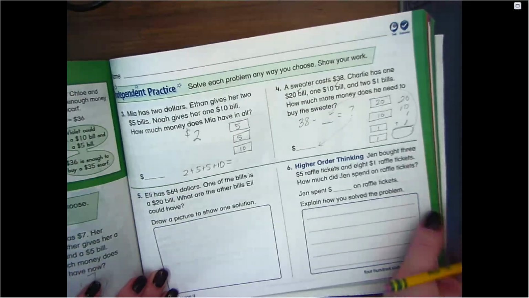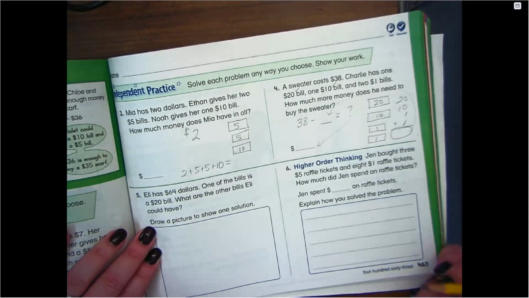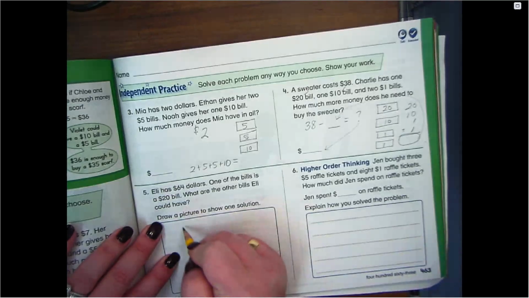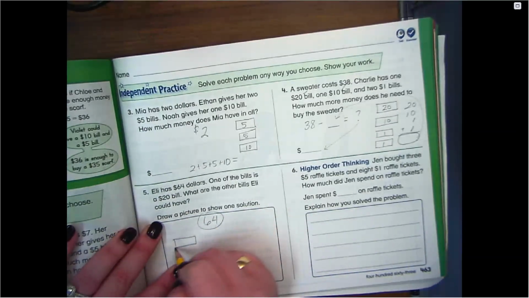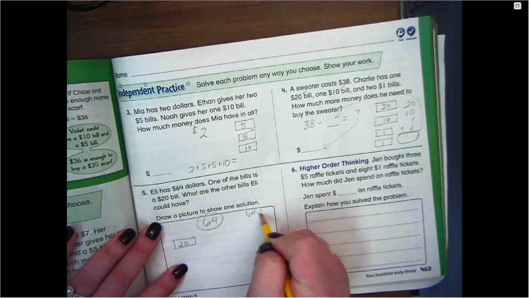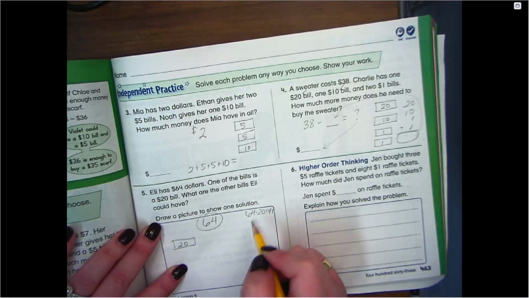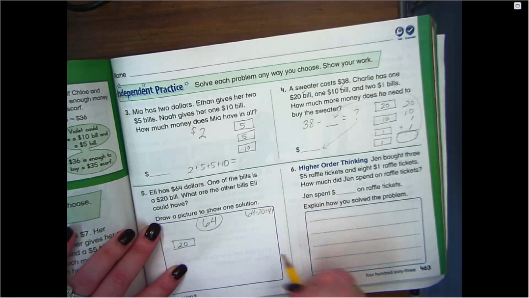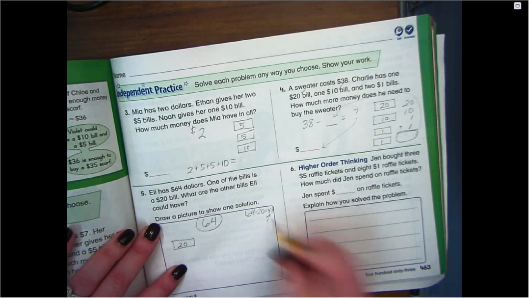Let's look at number 5. Eli has $64. One of the bills is a $20 bill. What other bills could Eli have? Okay, we have $64 total. One bill is a $20 bill. So 64 minus 20 equals 44. How can we make or represent $44? What other bills could he have? You draw the picture. Think about that carefully. What bills could we use to make $44?